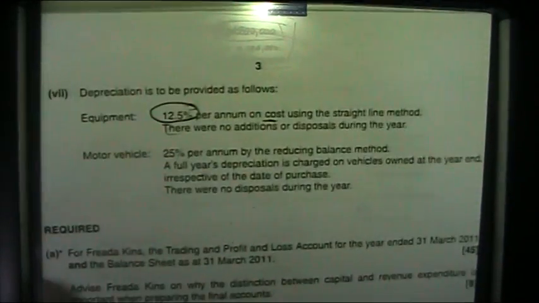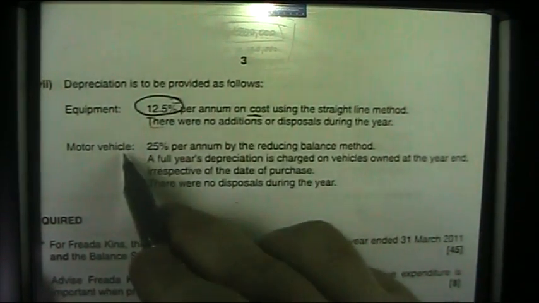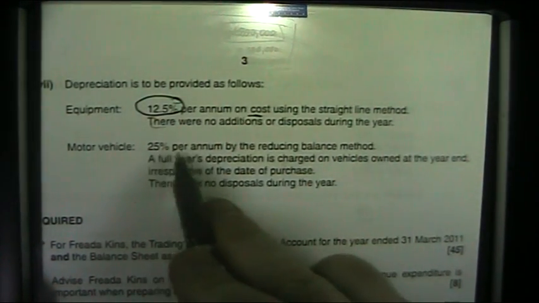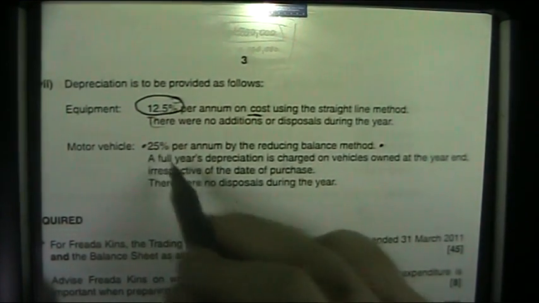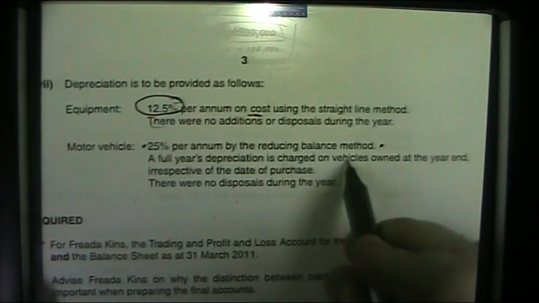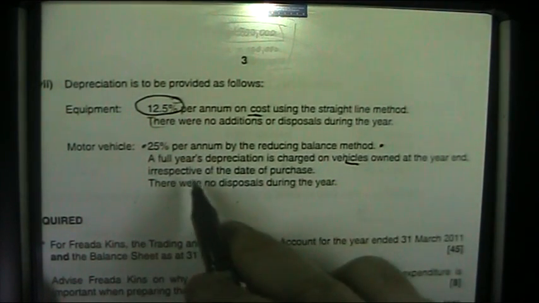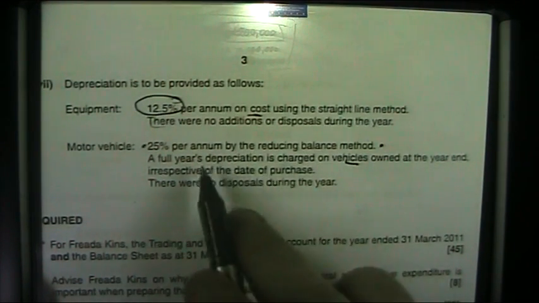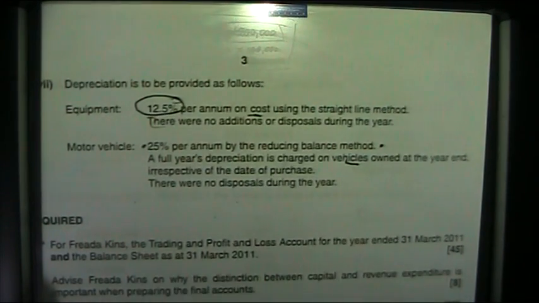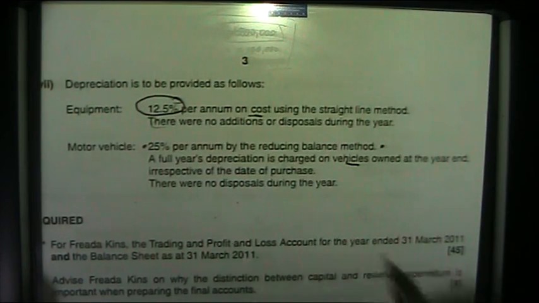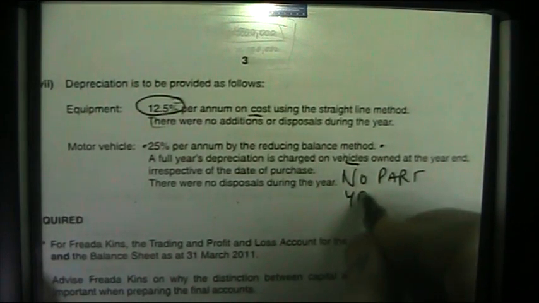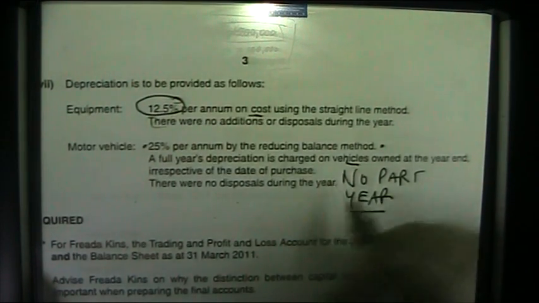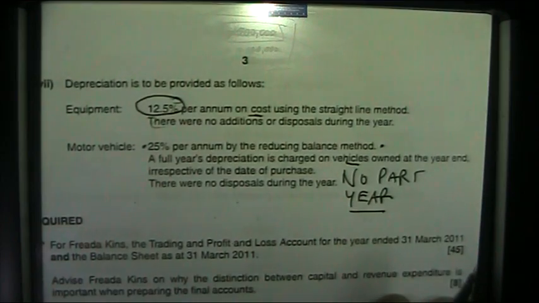Let's have a look at the motor vehicle. The motor vehicle depreciation is to be provided at 25% per annum using reducing balance. Okay? A full year's depreciation is charged on vehicles owned at the end of the year, irrespective of the date of purchase. A full year's depreciation is charged on vehicles no matter when we bought it. That's beautiful. Makes it so much easier. There's no part year. Okay? No part year depreciation. Okay, it's easy for us to now do. So we just got to work out 25% of that new asset that we bought.